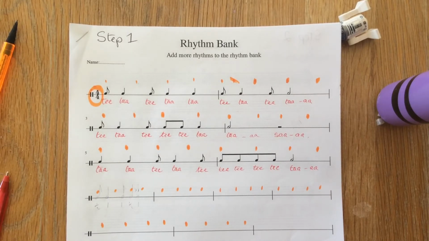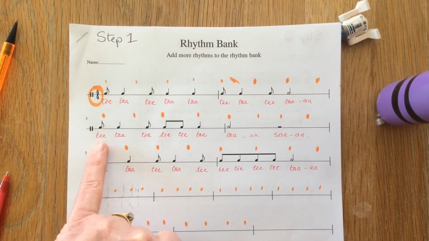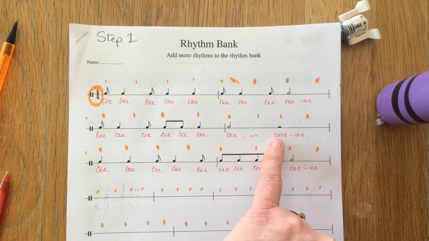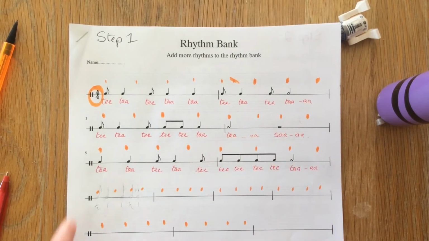So those 2 bars together after 4. 1, 2, 3, 4. Okay, and then this one here: ti-ta, ti-ti-ti-ta, ta, and a rest. Let's try that. 3, 4.